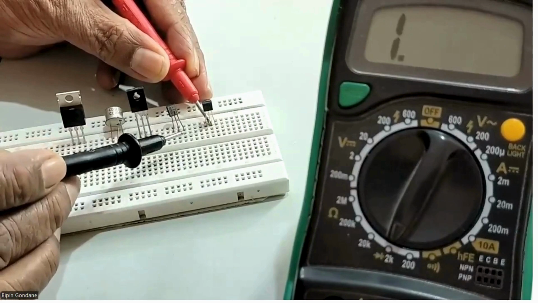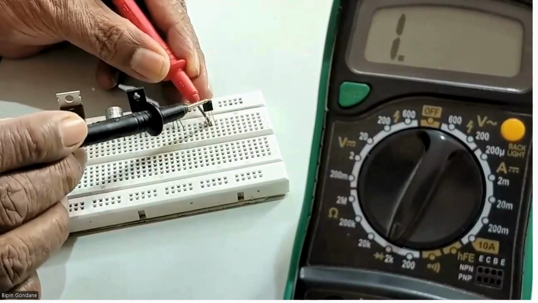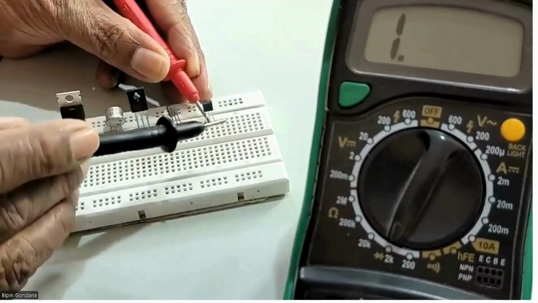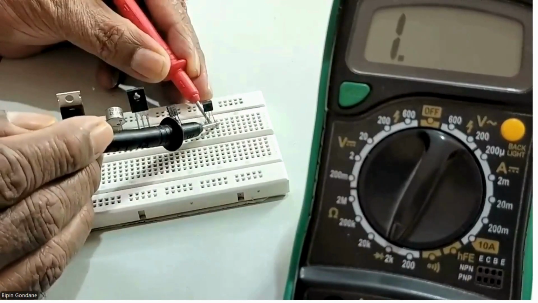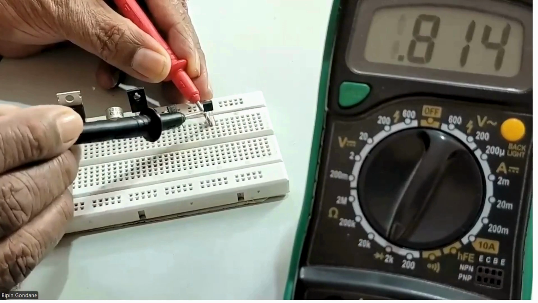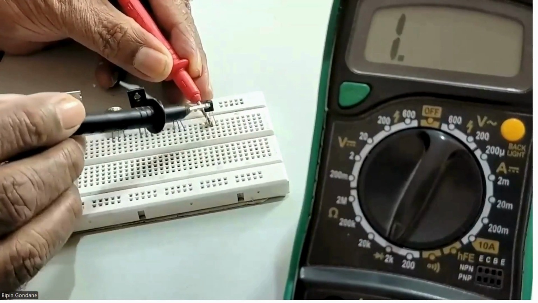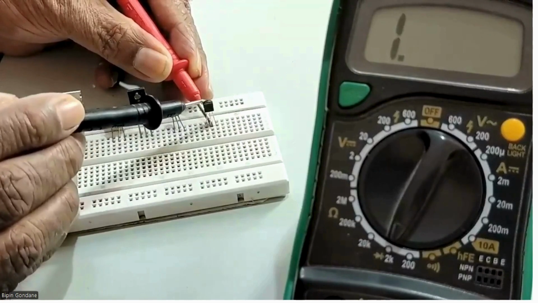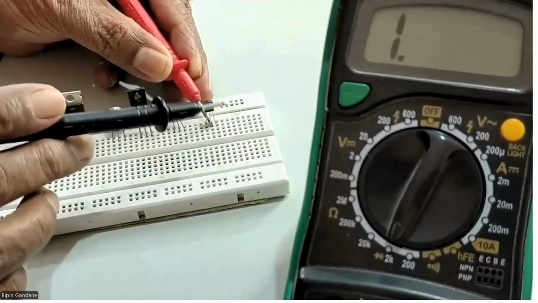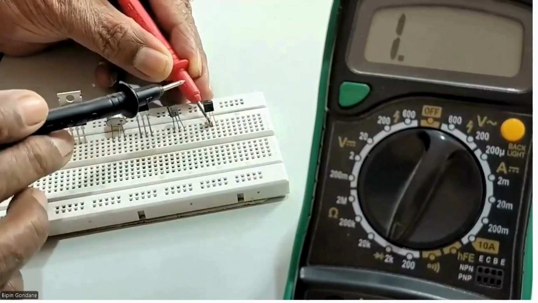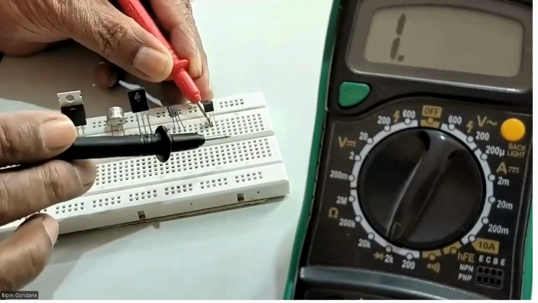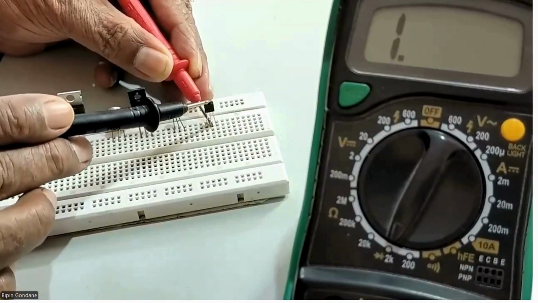What does it suggest? It suggests that when the red probe of the meter is on the base and the black probe is on the collector side and the emitter side, it is giving a value. If it is giving a value, that means my transistor is good, working fine. Why? Because it has given approximately the same value on both sides from the base. And the second point is, what type of transistor is this?